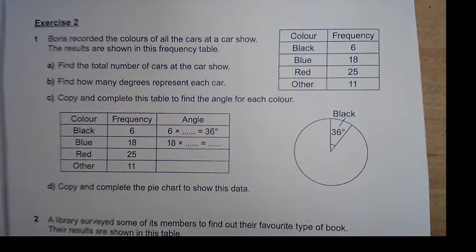Hello, Year 8. I'm recording this video to help you with pie charts. So we're going to look at how to sketch a pie chart. The most important thing with each pie chart is working out the value of the angle.